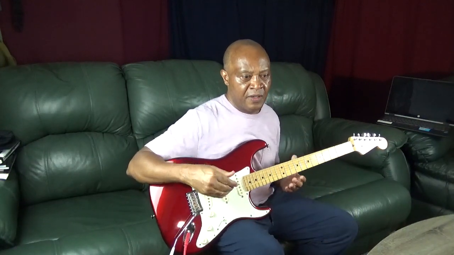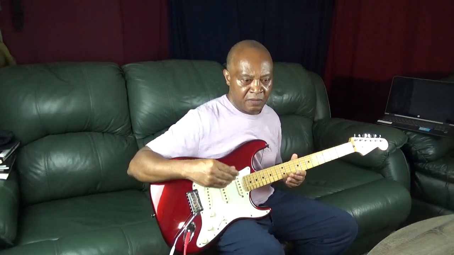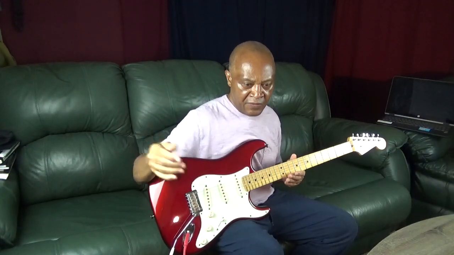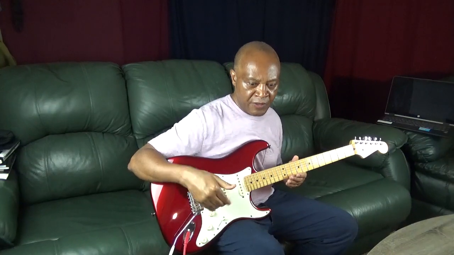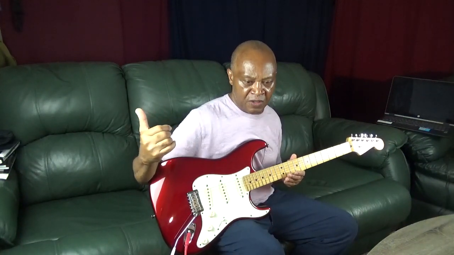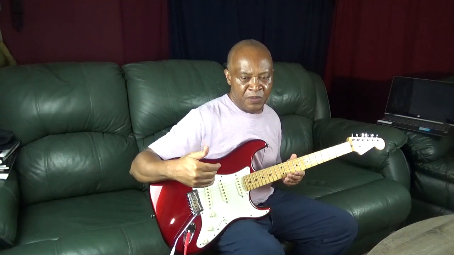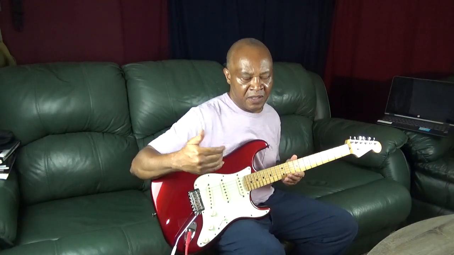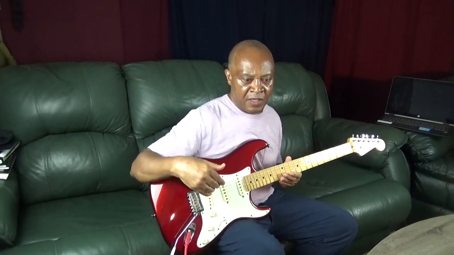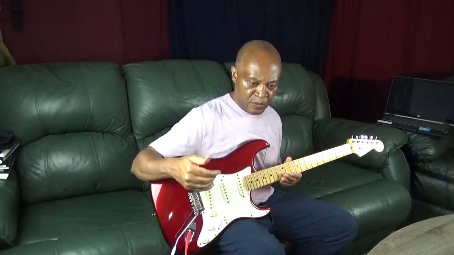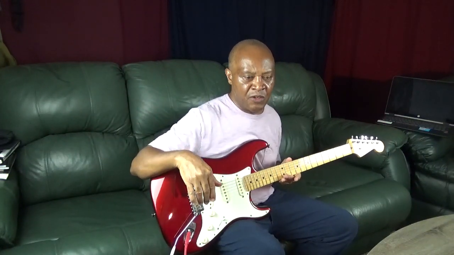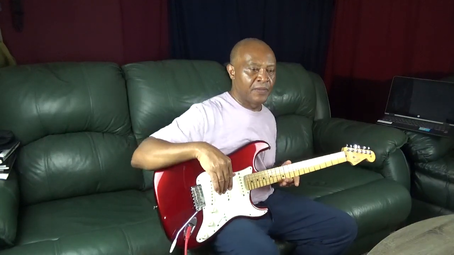If you play the fourth note, which is F, all the way to the F octave, that will be the Lydian mode. If you play G in the key of C, all the way to the G octave, that will be the Mixolydian mode. If you play A to A octave, that will be the Aeolian mode. And if you play B to B octave, that will be the Locrian mode.